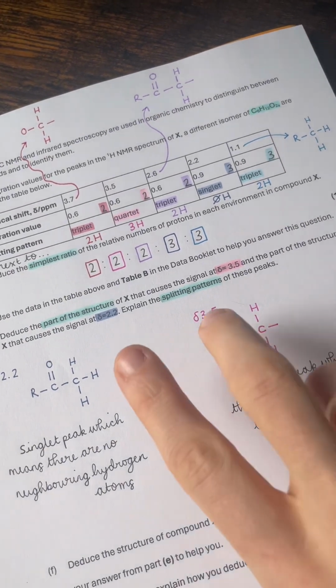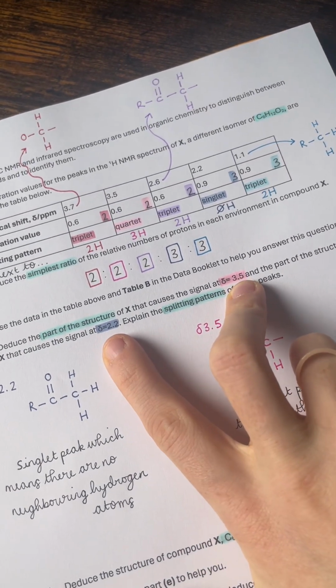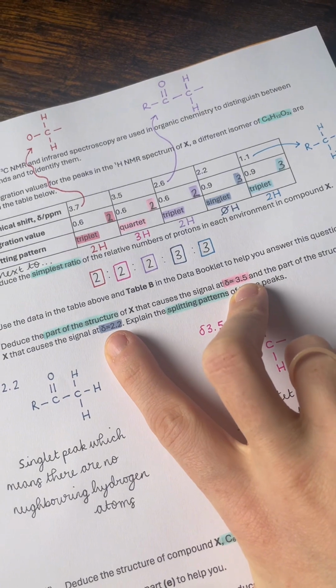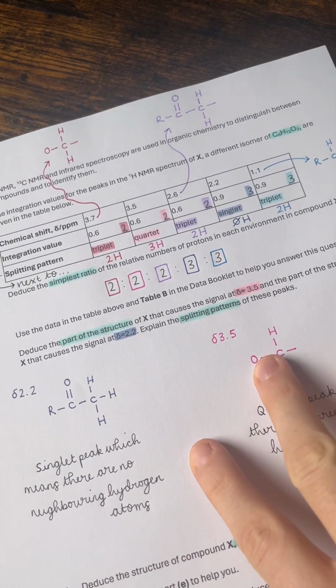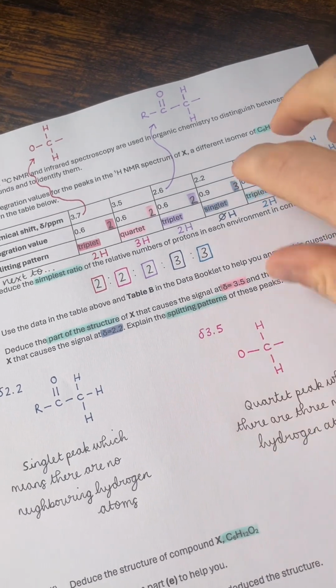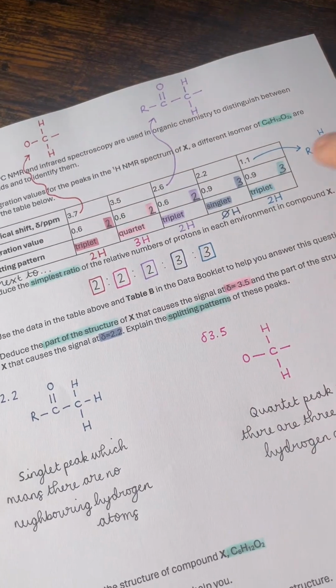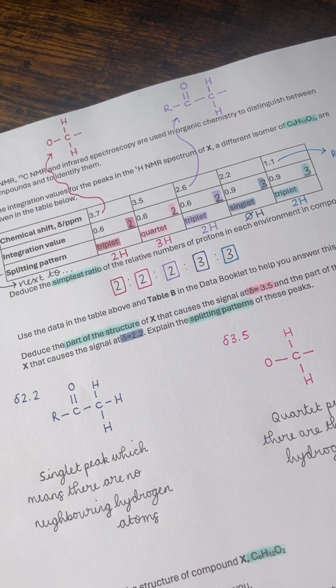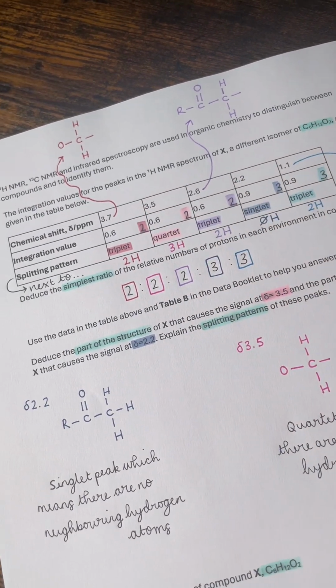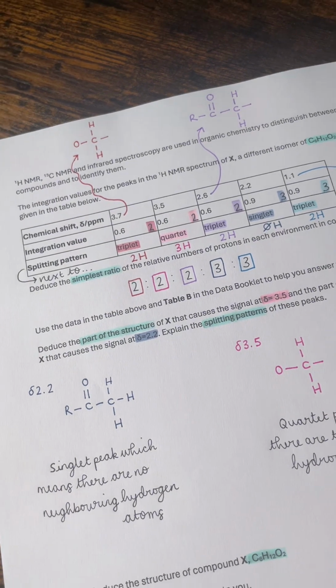Now, the next question asked us to do this specifically for the peaks at 3.5 and 2.2. So I've done these down here, but if we weren't asked for that, and I had a bit more room around my table, I would have just done the same thing that I've done up here for these 2 peaks as well. So literally just looking on the data sheet and looking at where those chemical shift values lie.